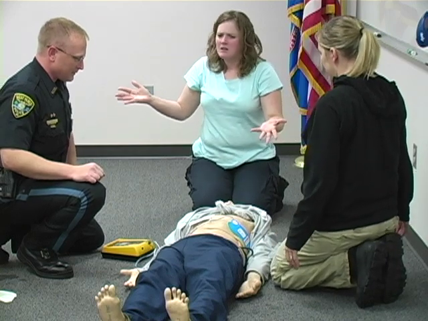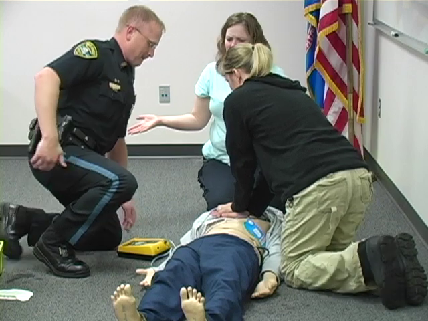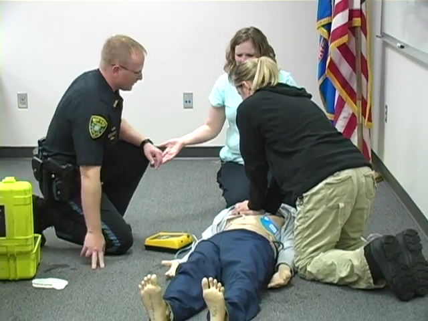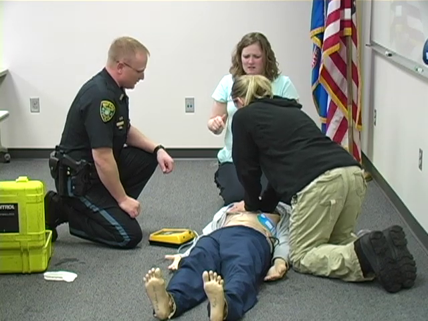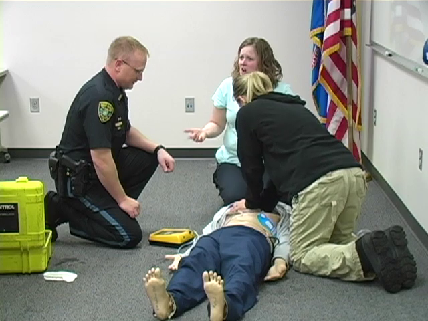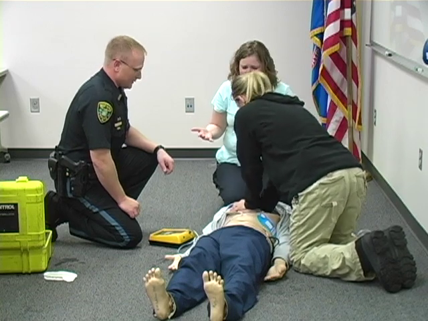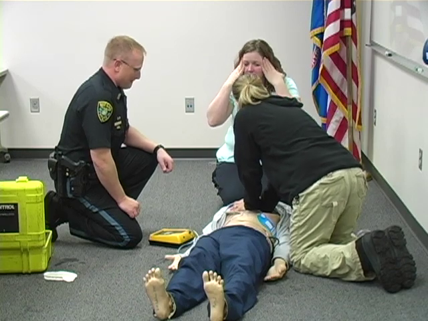An AED will not shock every person that you hook it up to. AEDs only shock two specific rhythms: ventricular fibrillation and ventricular tachycardia. There are many other heart rhythms that a patient could be in, and the AED will not shock these rhythms. If bystanders ask, "Why aren't you shocking him?" you can simply explain that not everyone needs a shock.